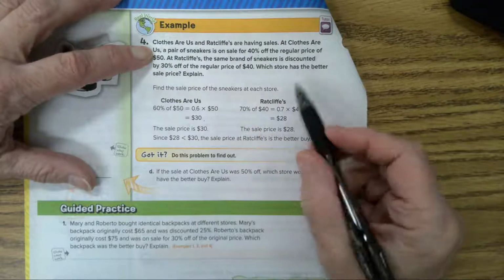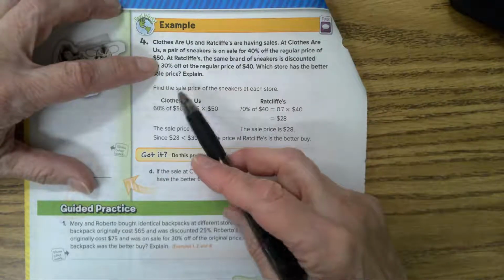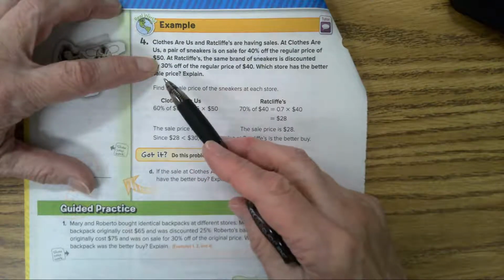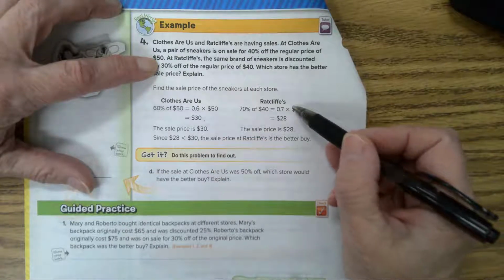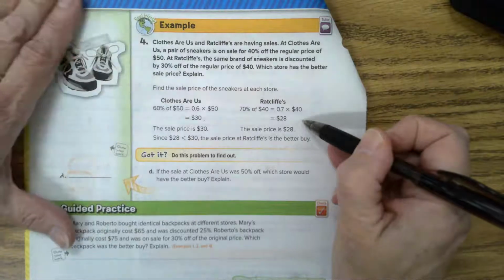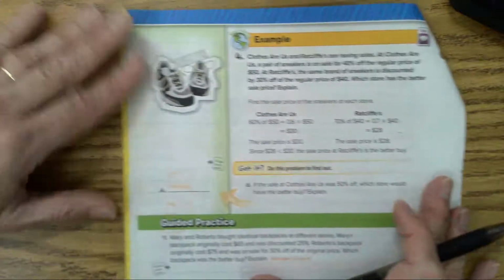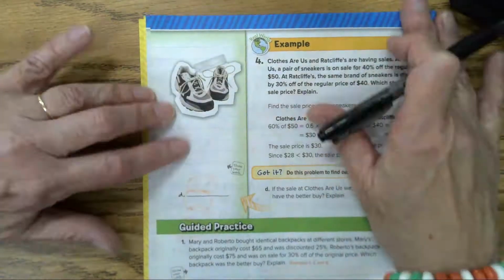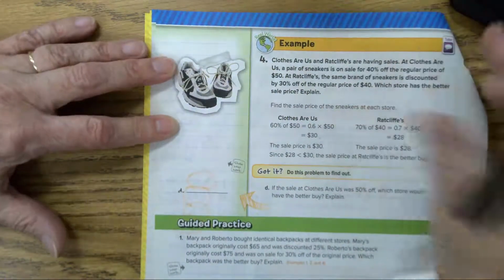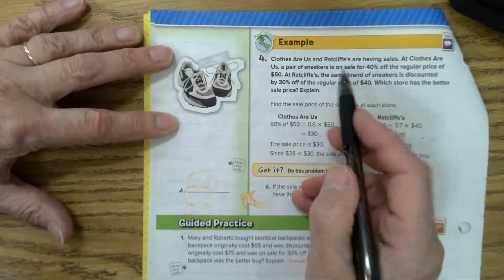And on this one, they took 0.7 times 40, because 100% minus 30% is 70%, and they get $28 that way. They were doing method 2, which we didn't go over. So let's go over it with the method we were doing earlier. It does have an extra step in it.